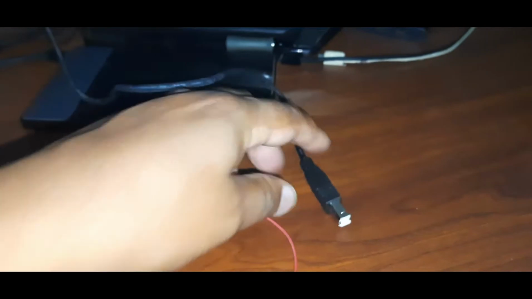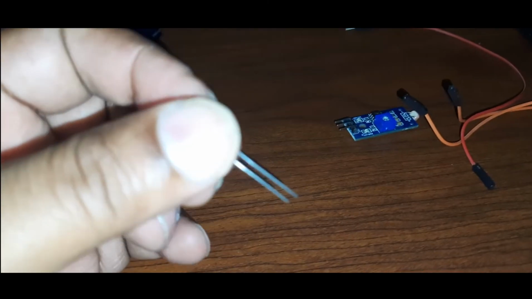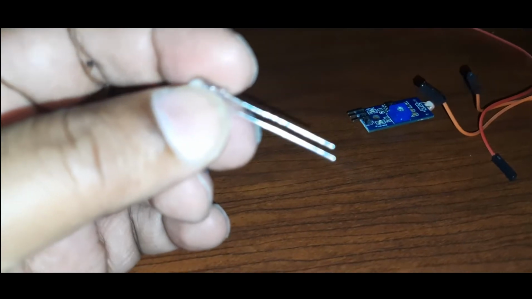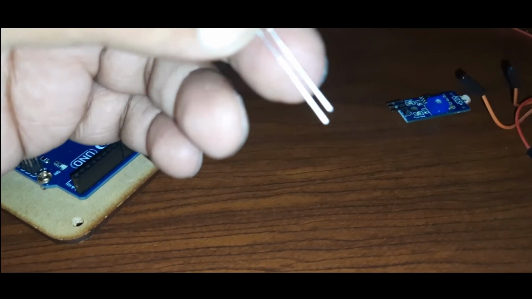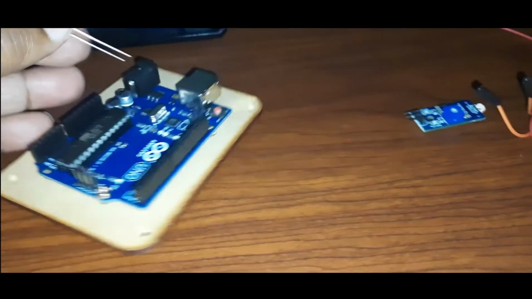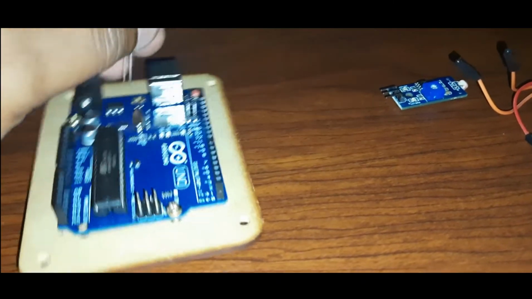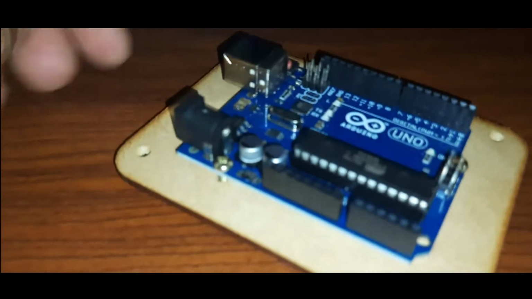USB cable board. So you take the LED and we have two pins. The positive one is the longer one and the negative one is the smaller one, right? And then I'm going to connect this to the digital pin side on the board.